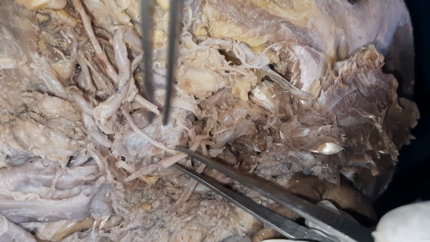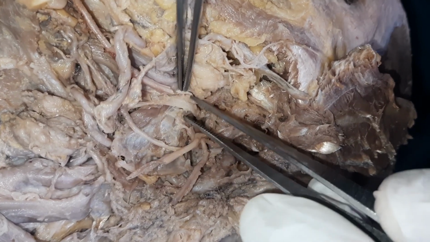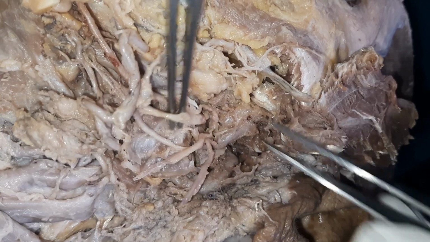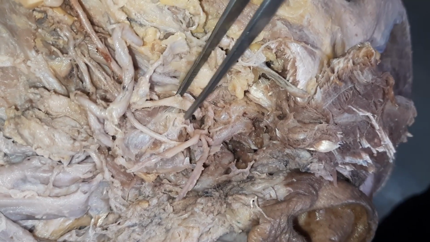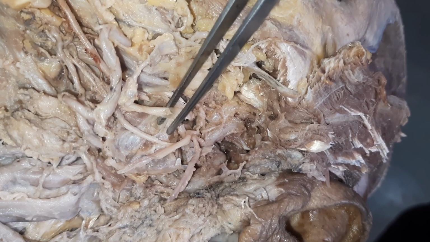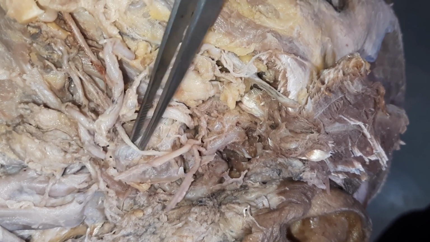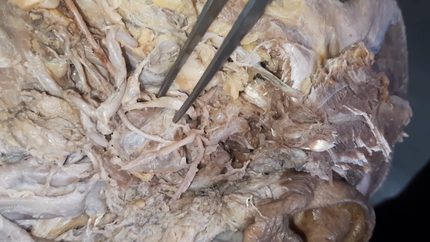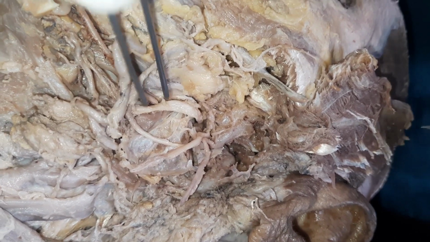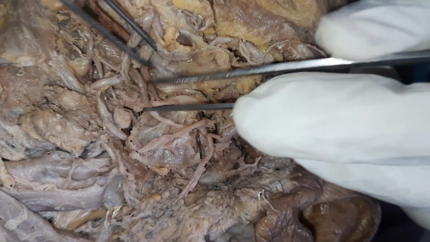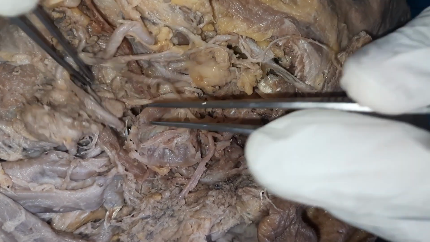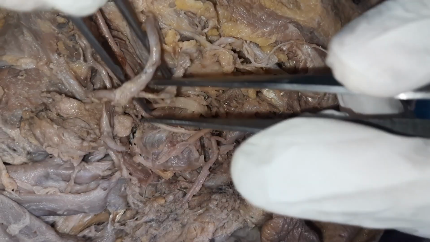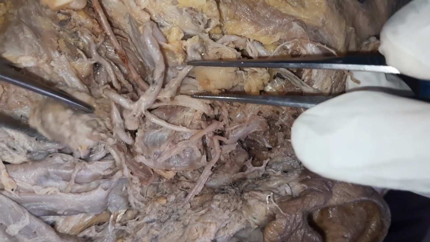Now there is one more nerve which is arising from the mandibular nerve here, this one. This nerve is called the lingual nerve. Lingual nerve is between the medial pterygoid medially and the ramus of the mandible laterally. This nerve is running anteriorly, as we can see, and it is going to supply the submandibular gland.